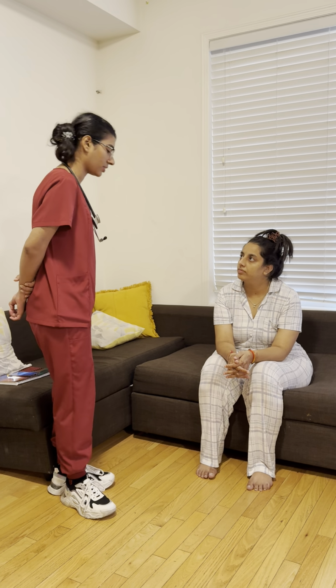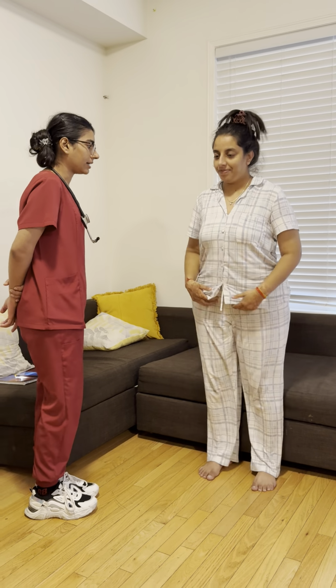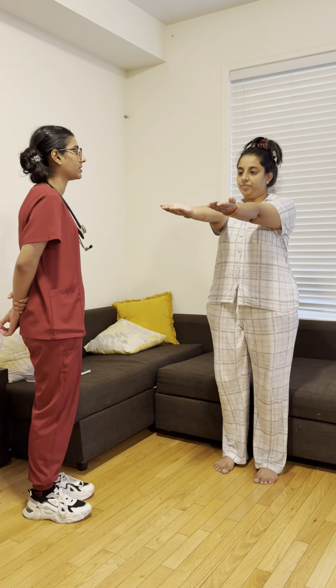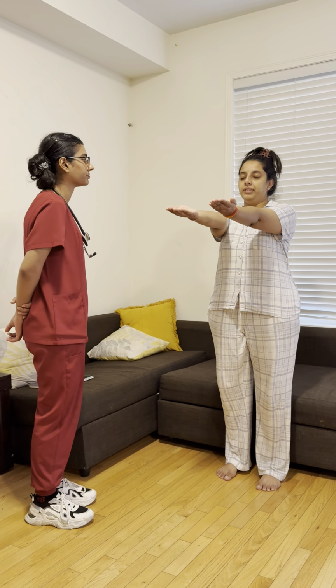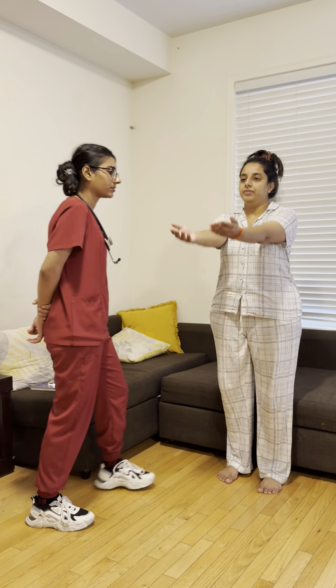Next is pronator drift. For that, can you stand up for me? Hands up, palm side up. Count 1, 2, 3, 4, 5. Eyes closed. 1, 2, 3, 4, 5. Okay, sit down. From this, I can see that there is no pronator drift.